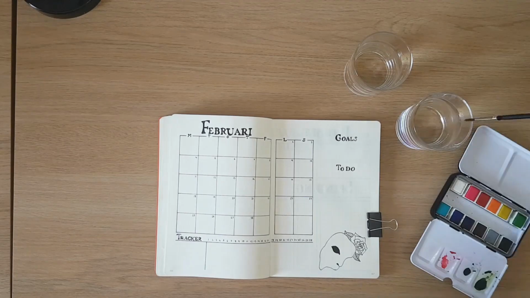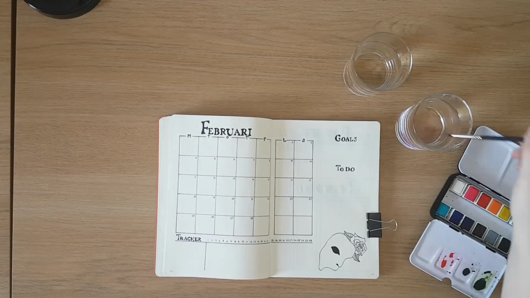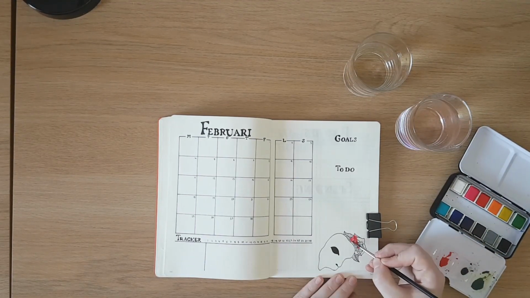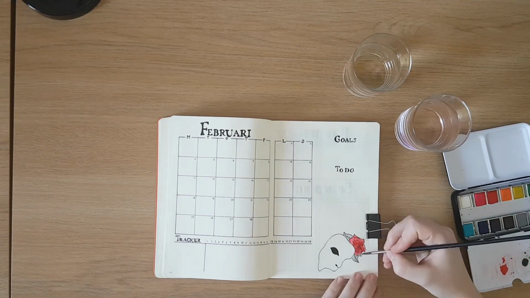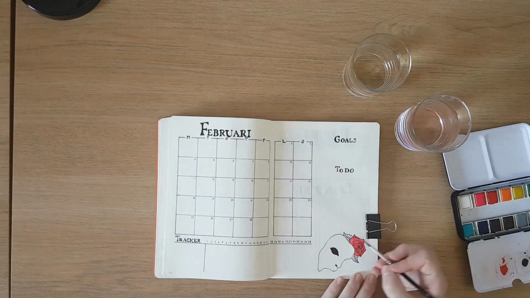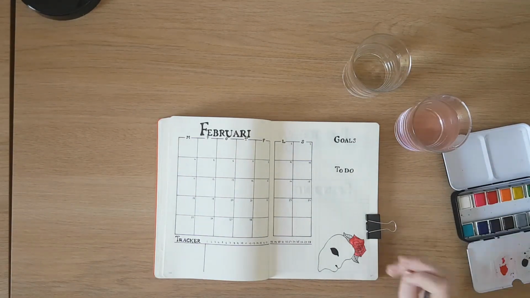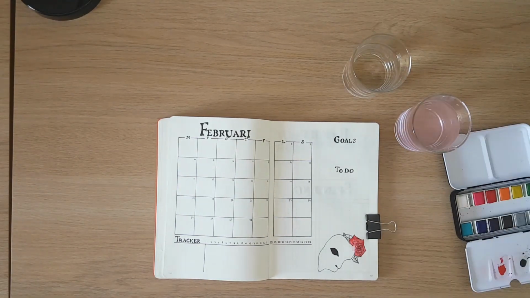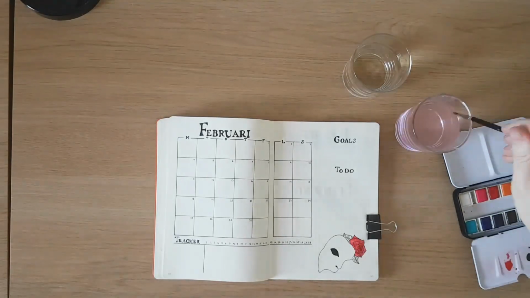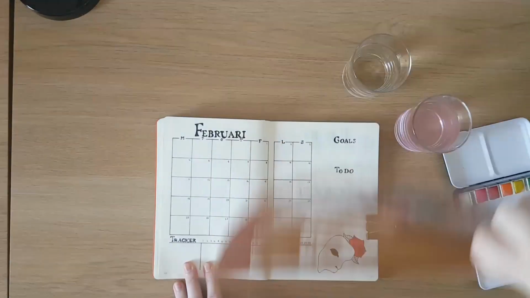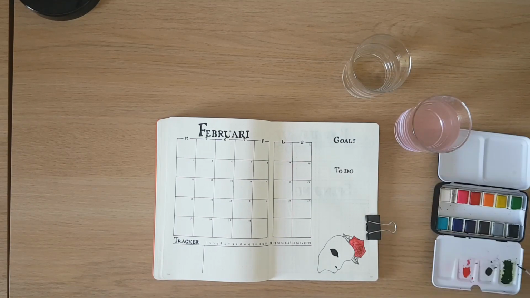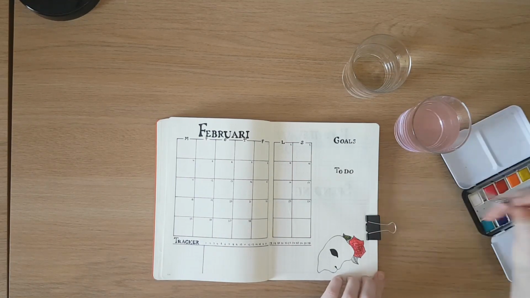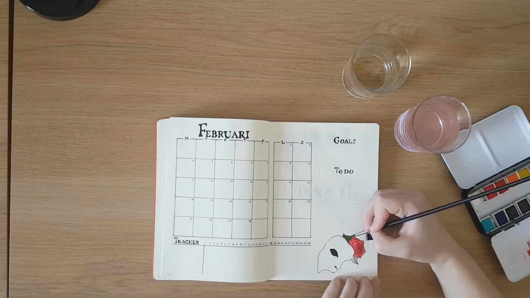Now I'm coloring in my mask and the rose next to it. Nothing really special, just red watercolor paint together with that dark green. As you can see, I made some mistakes. I tried to dry it faster with a fan. It did work. I highly recommend.